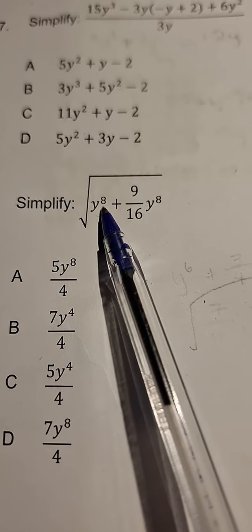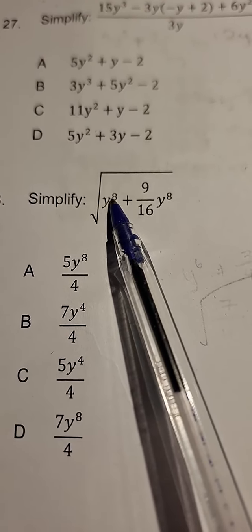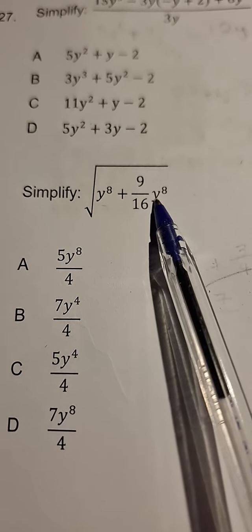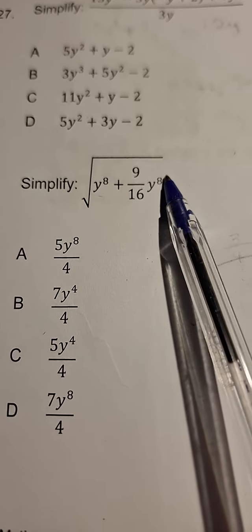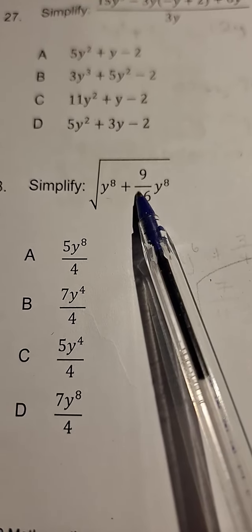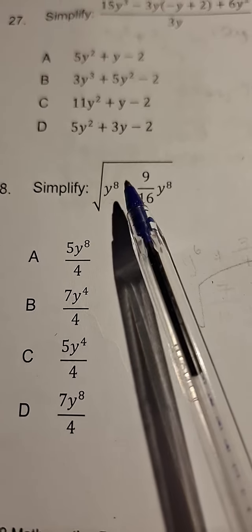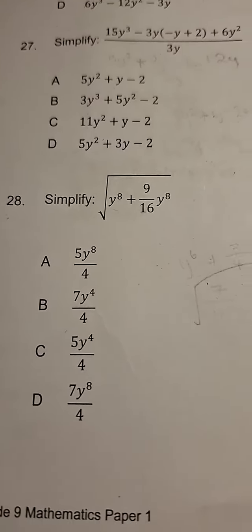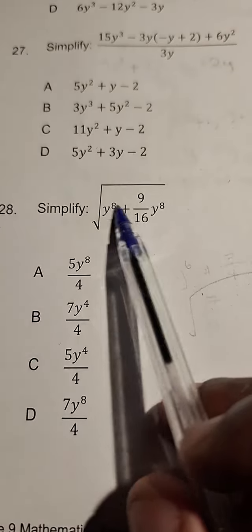These two terms, we can clearly see that this first term has a y to the power 8. This second term also has a variable which has an exponent which is 8. So we call these two terms what? Yes, we call these like terms. So if these are like terms, that means we can add these like terms. So let's do this and rewrite this for our own interest.